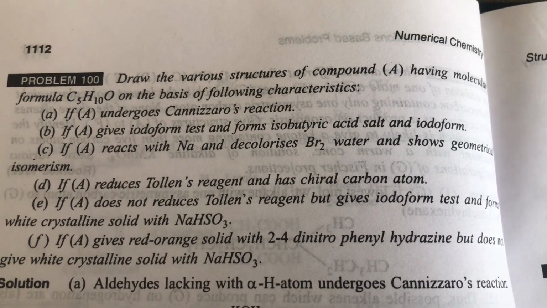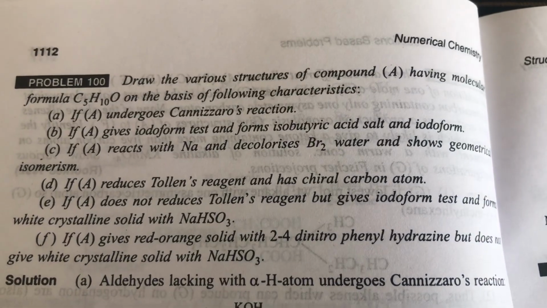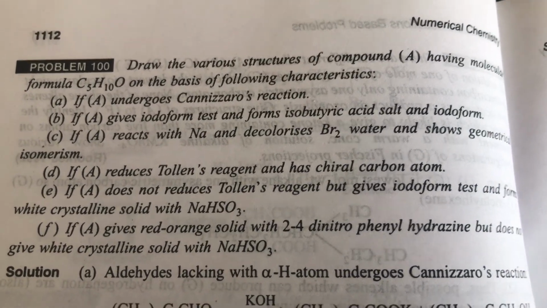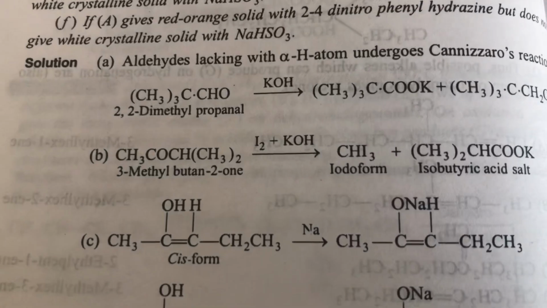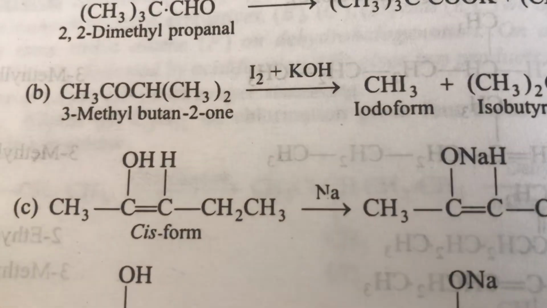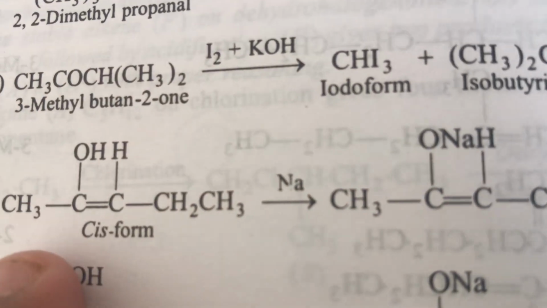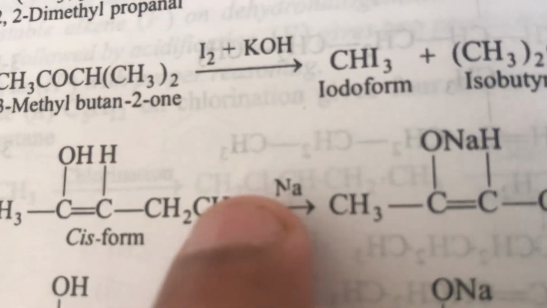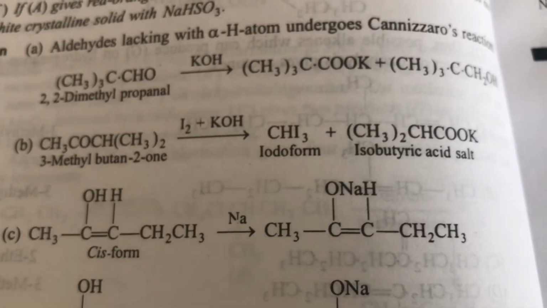That means both the sp2 hybridized carbon atoms are attached with different types of atoms or groups. So now it's very clear. Double bond is there, and on the left hand side carbon OH and methyl are different, and here ethyl and hydrogen are different, so it can show geometrical isomerism.